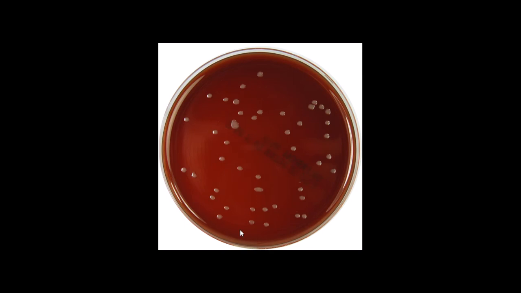So these are the colonies as they appear on this selective media: glistening colonies that are oxidase positive, for example, and then, as I said, growth at 42 degrees centigrade, to be reported as Campylobacter jejuni, for example.